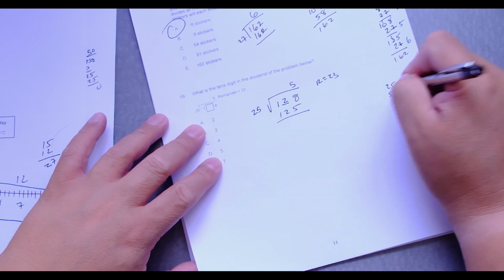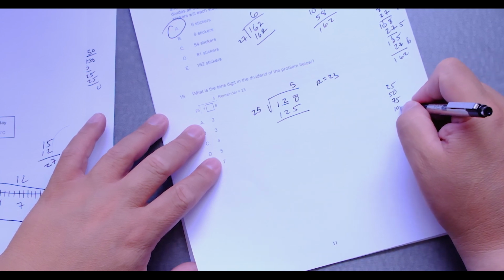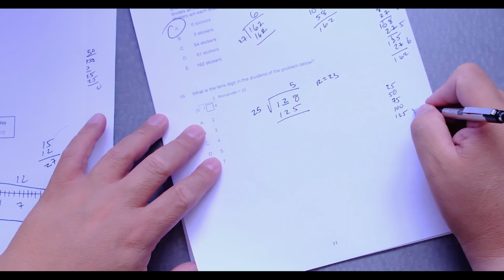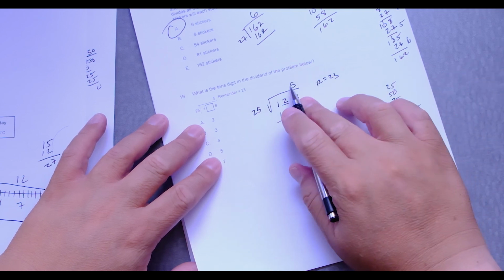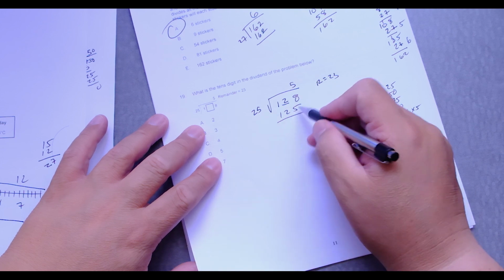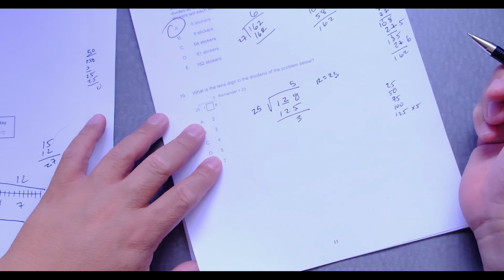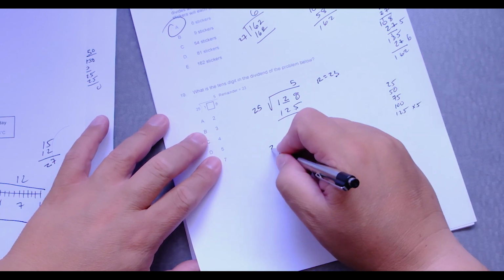25, 50, 75, 100, 125. That's multiplied by 5, which is correct, right? But this is not a remainder of 23. This is only a remainder of 3. Okay, let's do the next one.